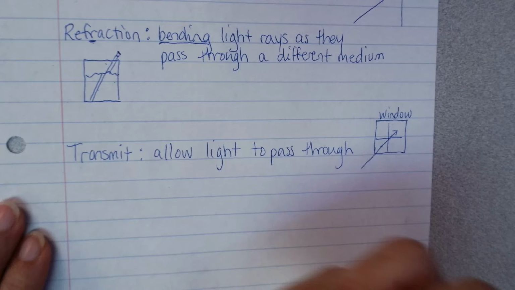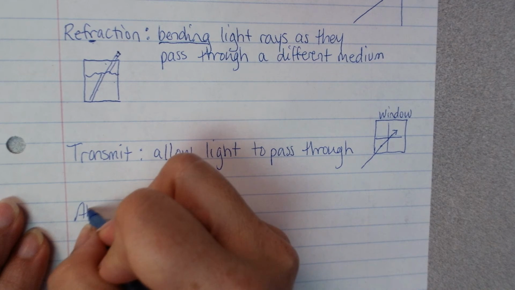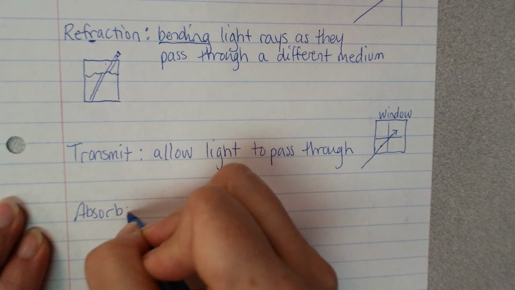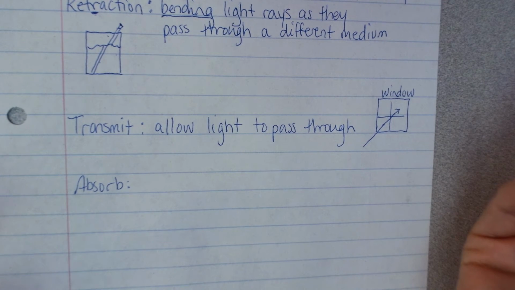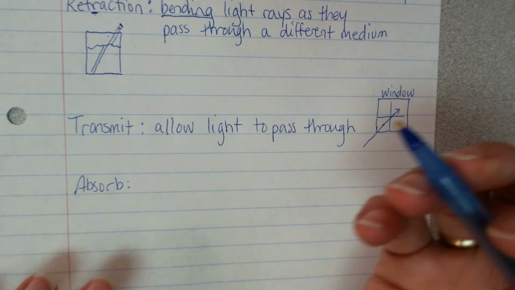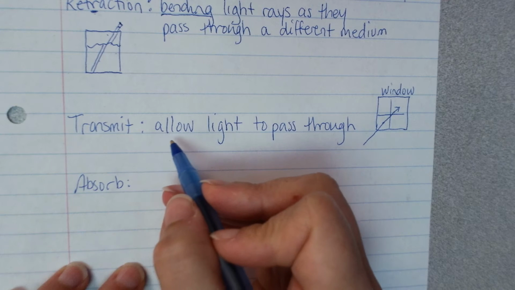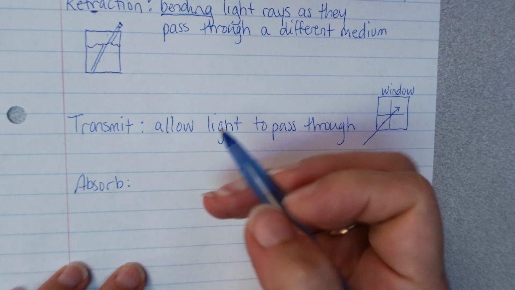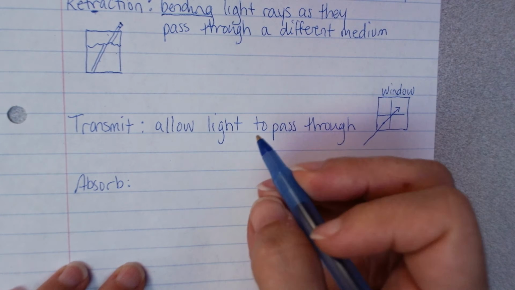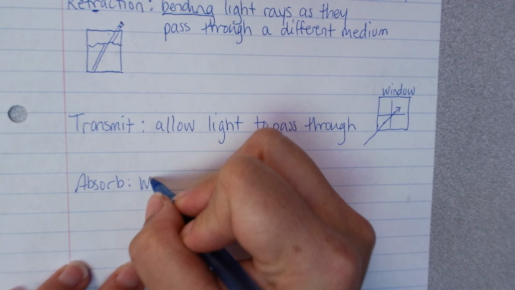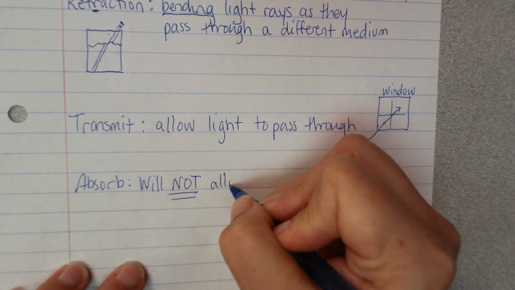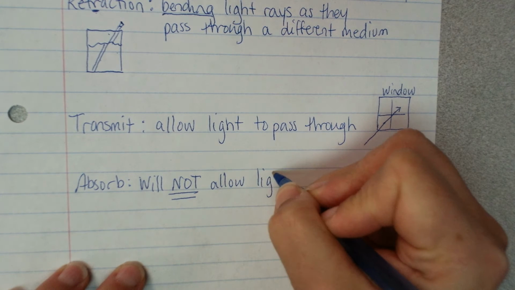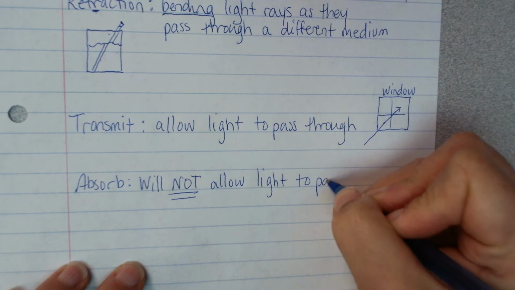And then the other one would be absorb. Now we hear that word absorb and we think, oh, like a paper towel absorbs water, or like a sponge will absorb water. It's the same word, but we're talking about absorbing light. So where transmit allows light to go through, absorb will not allow light to pass through.